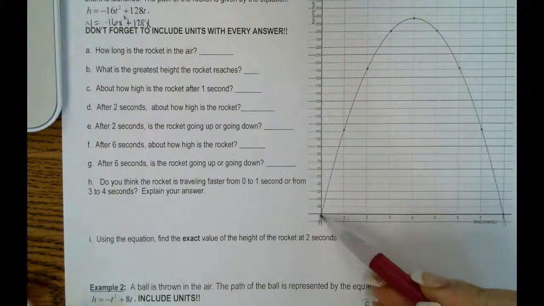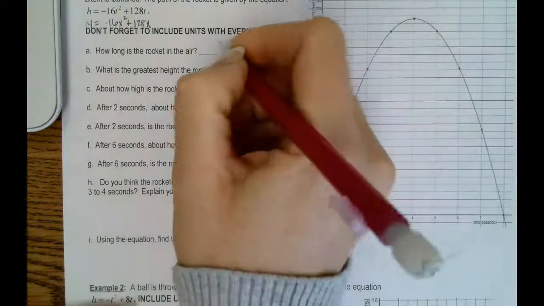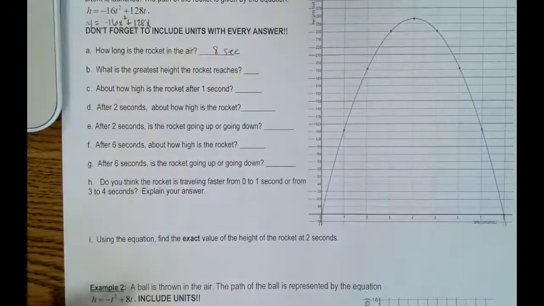So the rocket is shot off right here. Okay, it's in the air, and then it lands. And it lands at 8 seconds. So that means the rocket is in the air for 8 seconds.